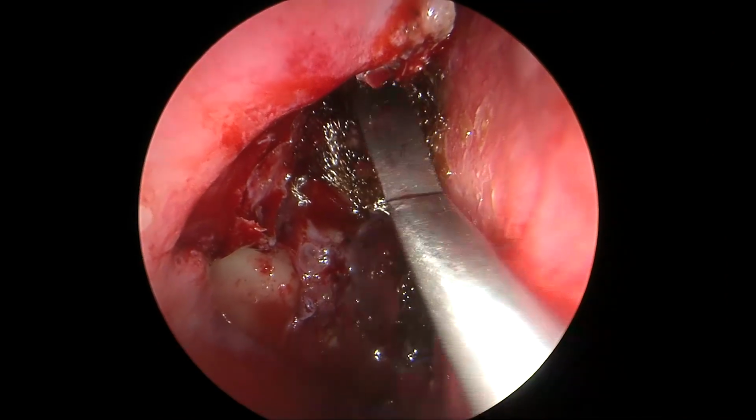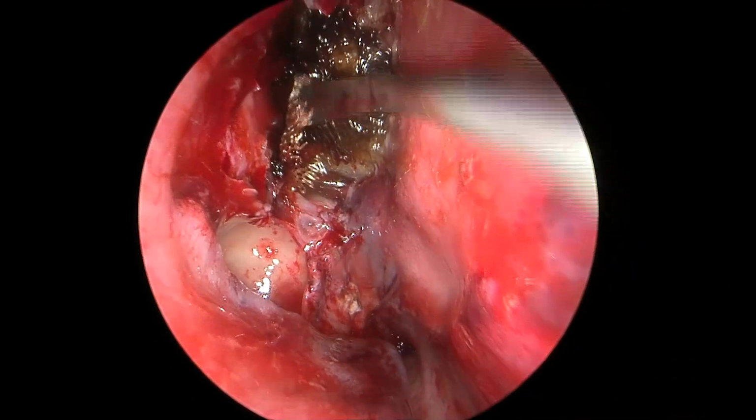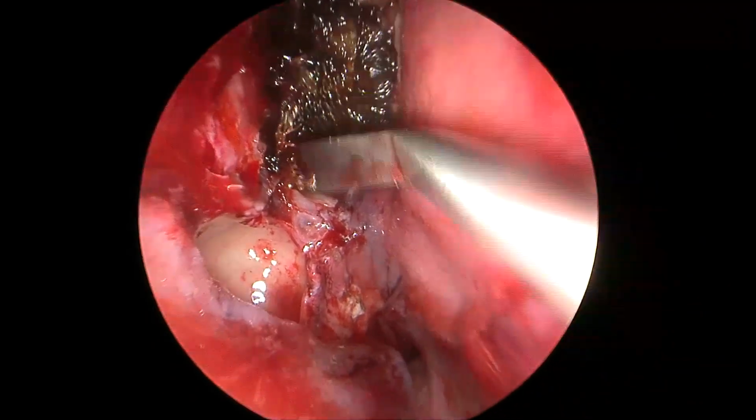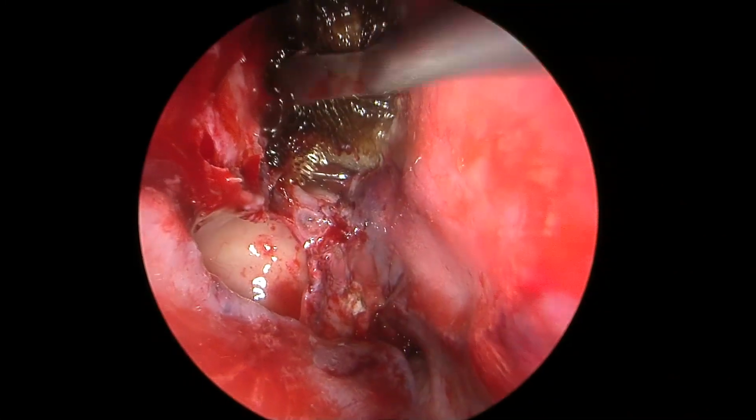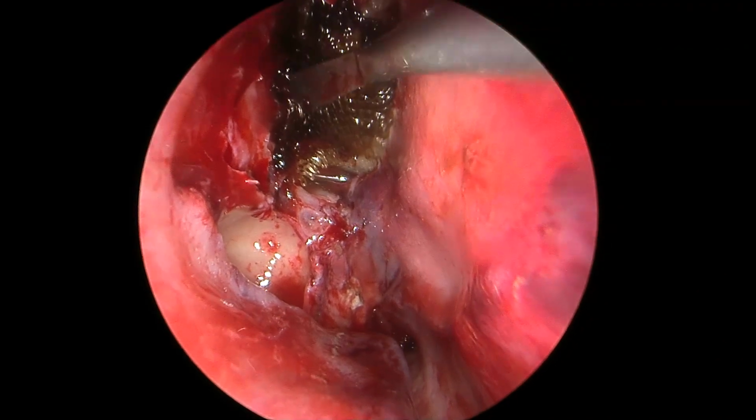So any part of fat that we use for skull base reconstruction has to be covered with either fascia or a free mucosal graft. This completes the end of surgery. A simple pack is placed here for 2 days, and the patient is planned for discharge after that.